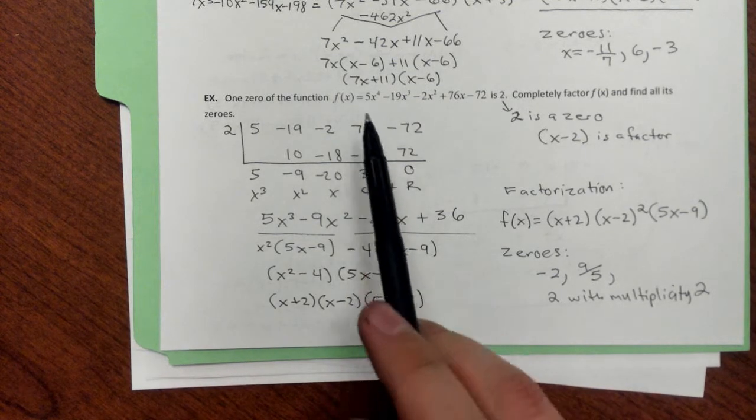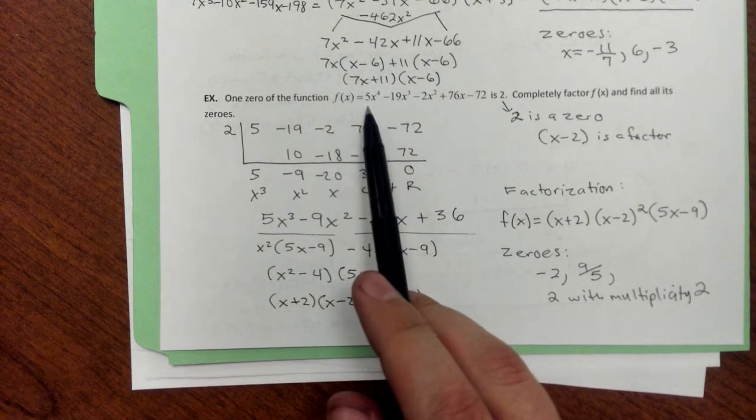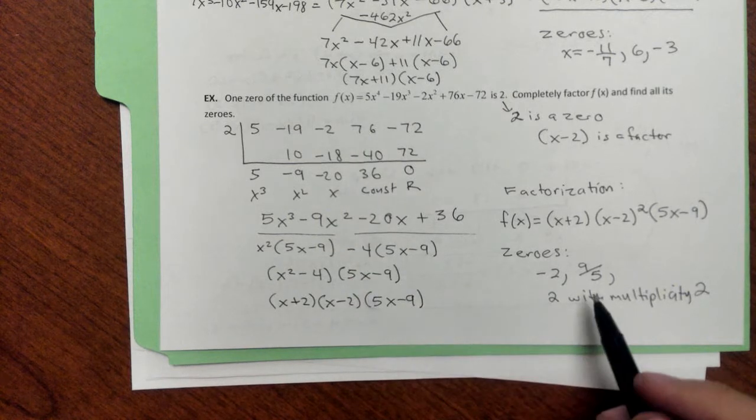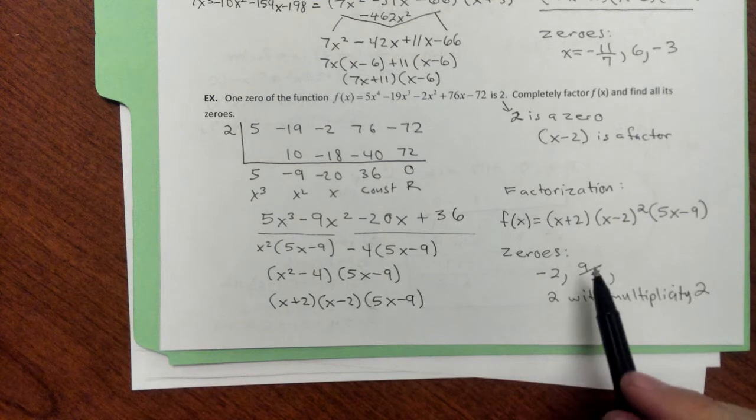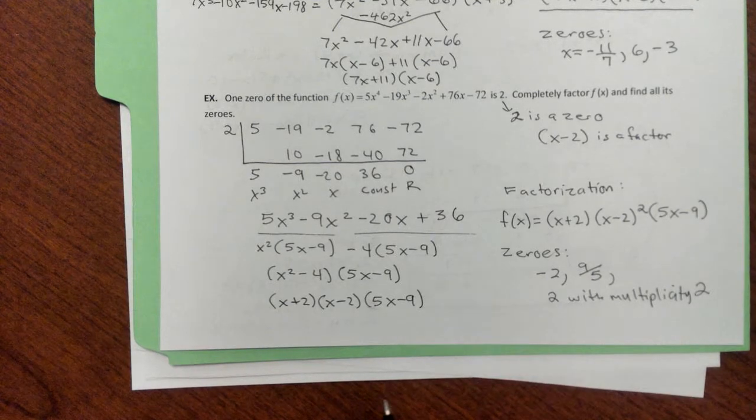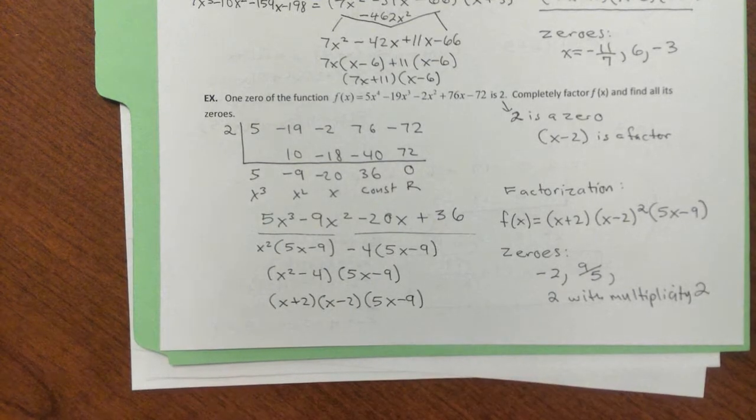Fourth degree polynomial, a quartic, I expect to have at most 4 zeros. It does have 4 zeros, it's just that 2 has a multiplicity of 2. So I have 1, 2, 3, 4 zeros. Not all are distinct. Hopefully this has helped you to understand synthetic division.